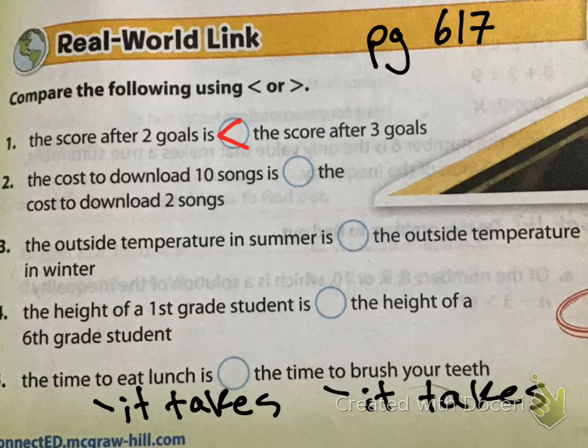The next one, Alinza. The cost to download 10 songs is blank the cost to download 2 songs. She put greater than. Yes, because 10 is greater than 2. What about Jaden for number 3? The outside temperature in summer is blank the outside temperature in winter. It is the greater than sign. Yes. Now, mind you, climate change, Los Angeles, it's not the point. Think about it in the most broadest of terms. Think about what the bad textbook meant.